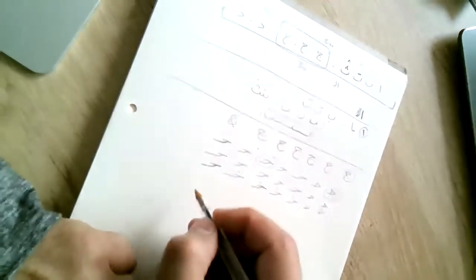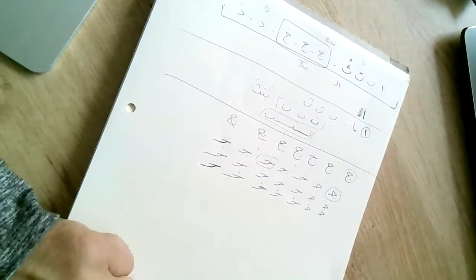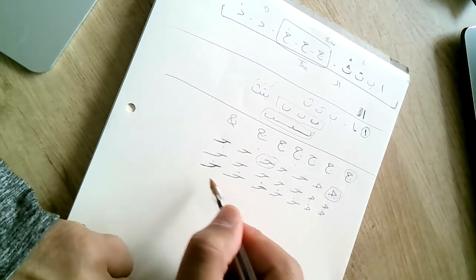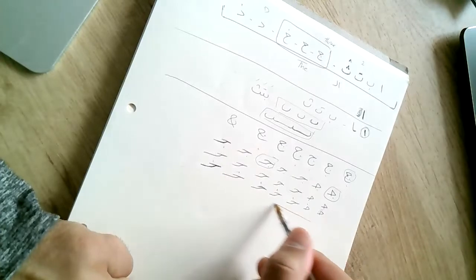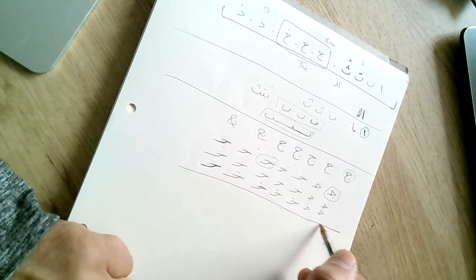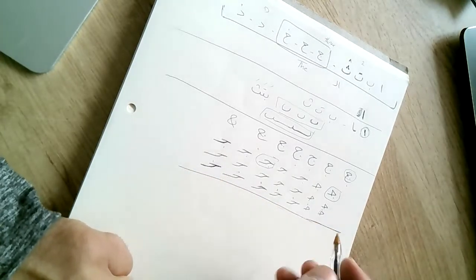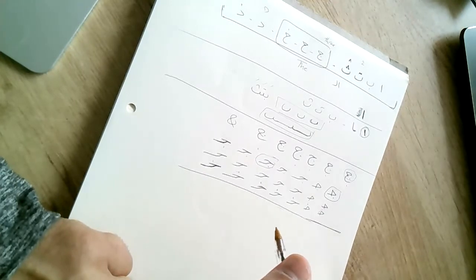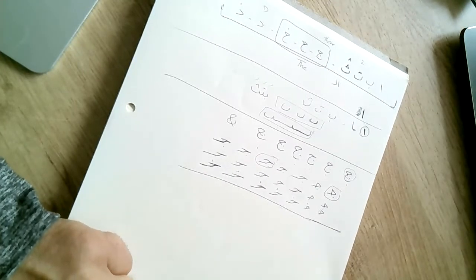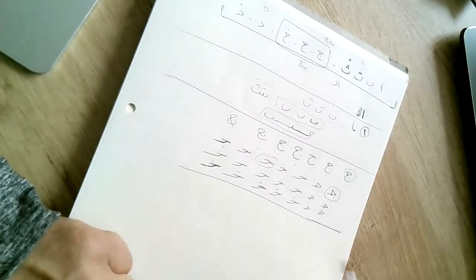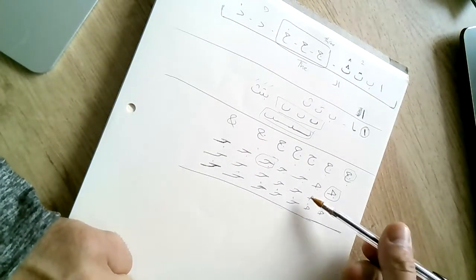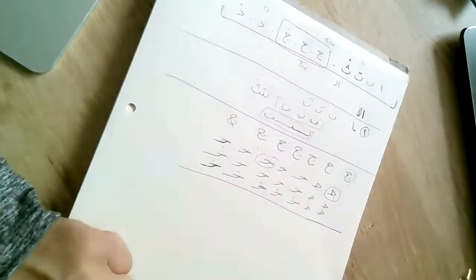So all of us should write now Jeem, Ha, Kha in the first position, and if we finish, we will start with how it will be in the middle of the word. We are going to take these from the Quran, inshallah. I'm not going to take alif lam as we saw in Quran.